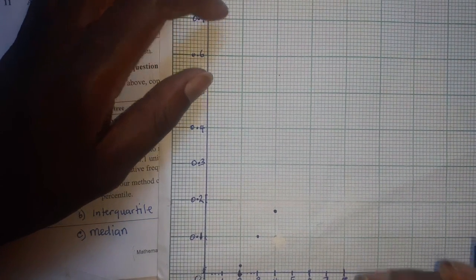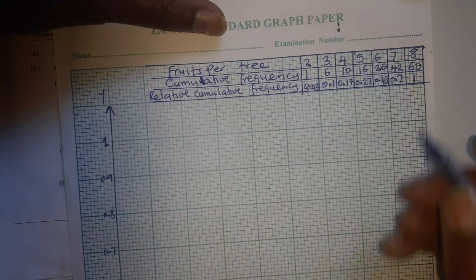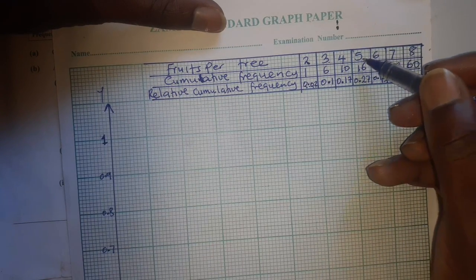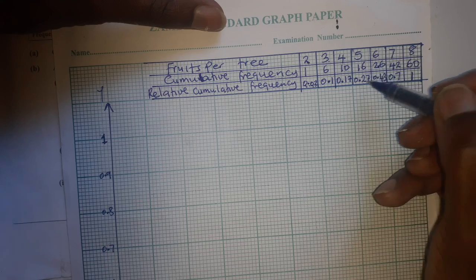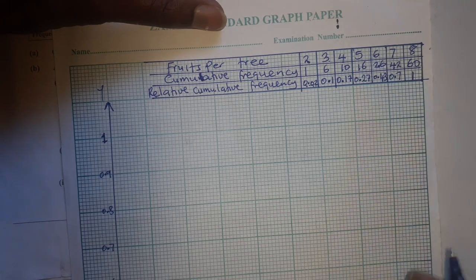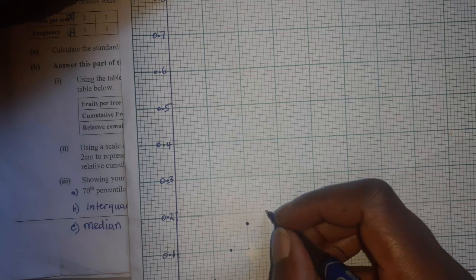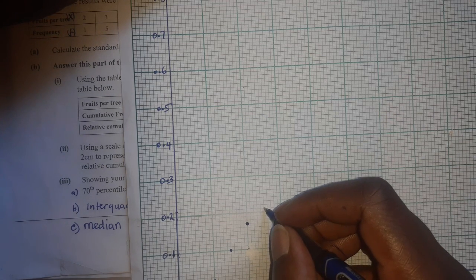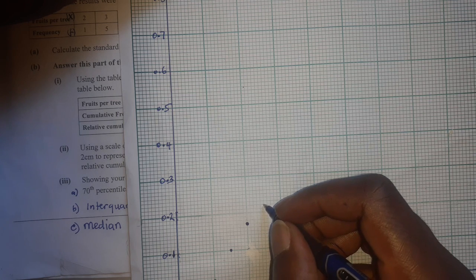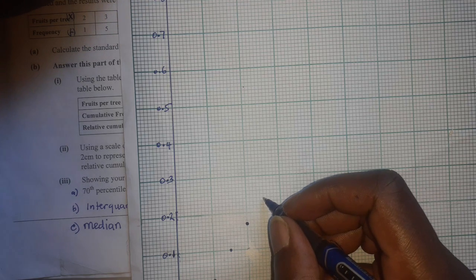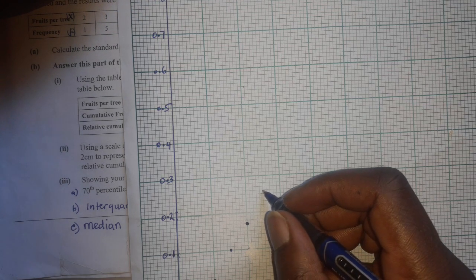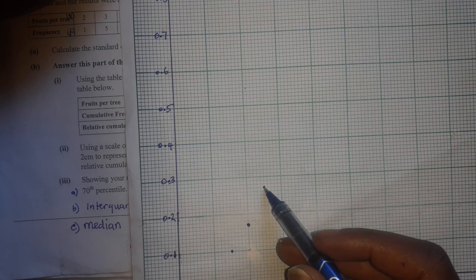Okay. Then we go to the fifth one, 5, 0.27. So this is 0.21, 0.22, 0.23, 0.24, 0.25, 0.26, so it is this point that we want. 0.27, it is at this point.